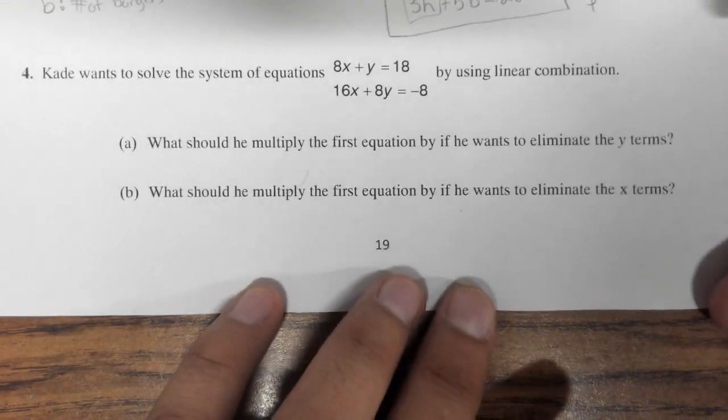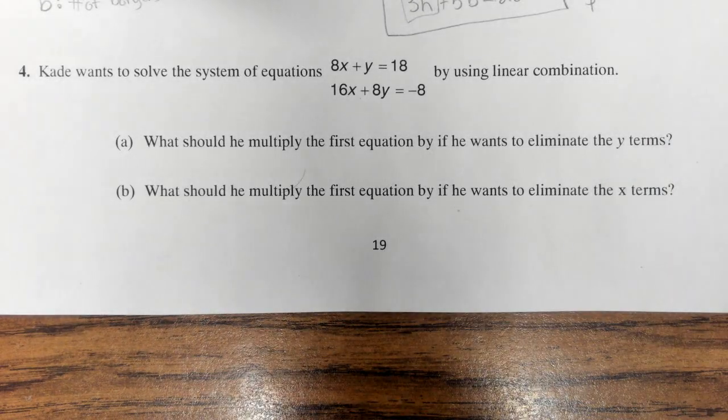All right, number 4. Cade wants to solve the system of equations by using linear combination. What should he multiply the first equation by if he wants to eliminate the y terms? And then B, what should he multiply the first equation by if he wants to eliminate the x terms?